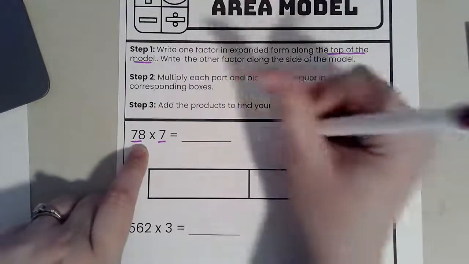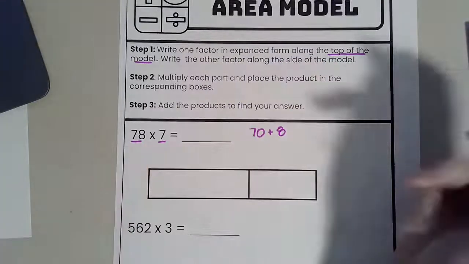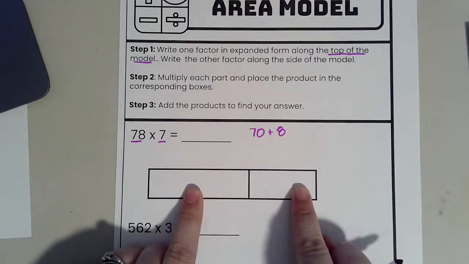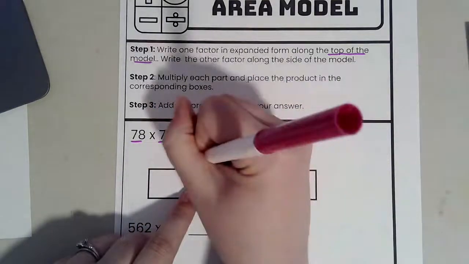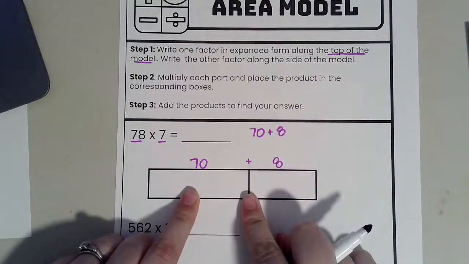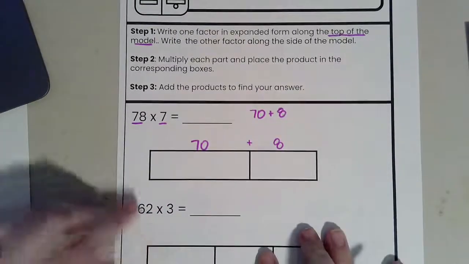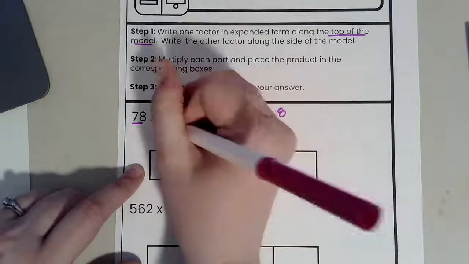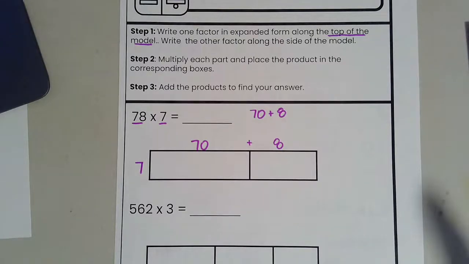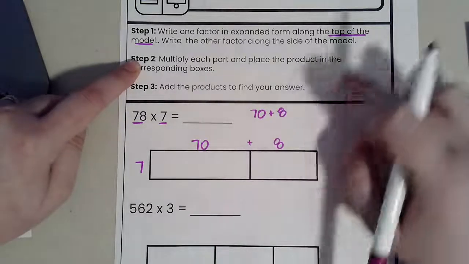So let's stretch out 78. 78 would be 70 plus 8, right? So that's the one that's going to go on the top. And you can tell because the top has 2. You're going to put one number here, 70 plus 8. Now, if you were making this box yourself, you would just split it where the plus sign would go, okay? All right, then we're going to put the other factor over here. That one is already in expanded form. There's no way to stretch out a 7, right? It's just 7.